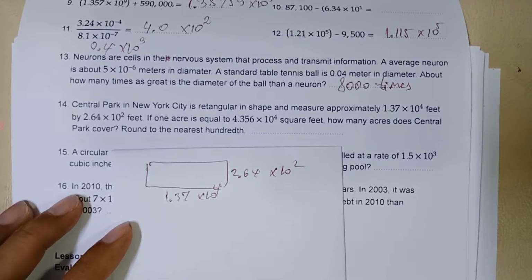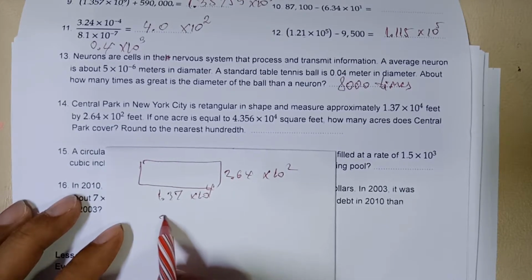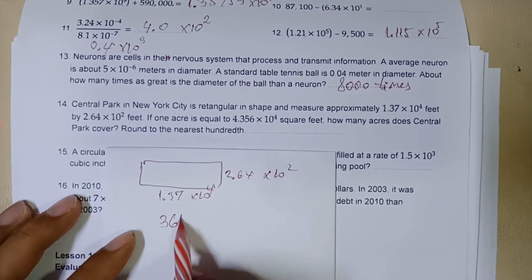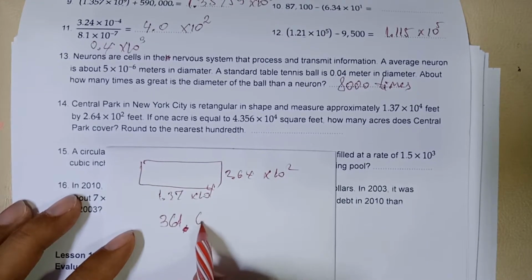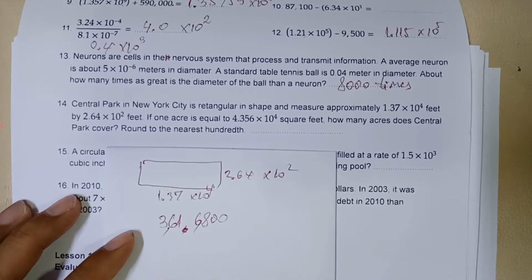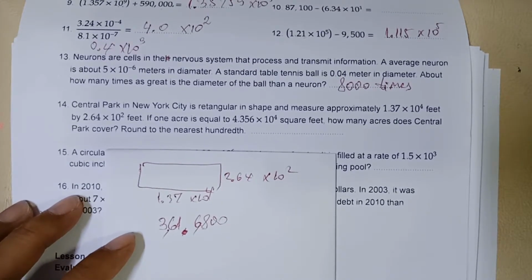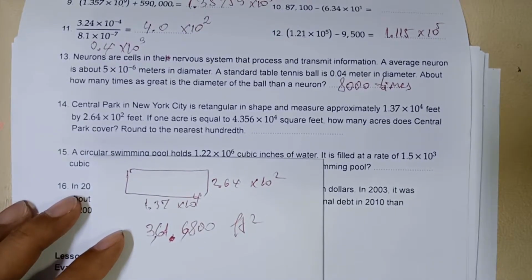If you multiply together, it gives you approximately 3,616,800. This is in square feet.